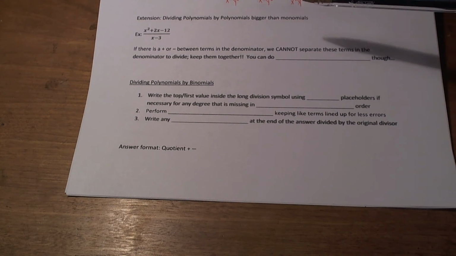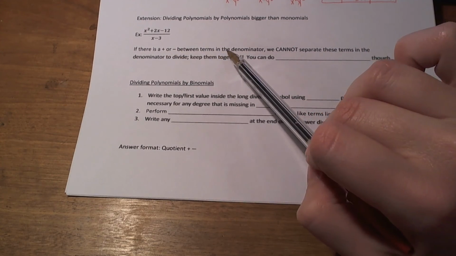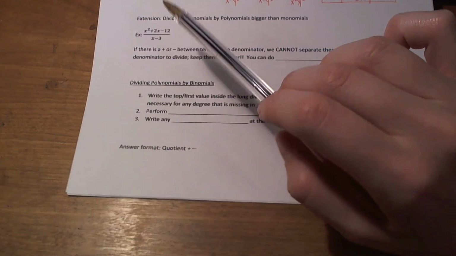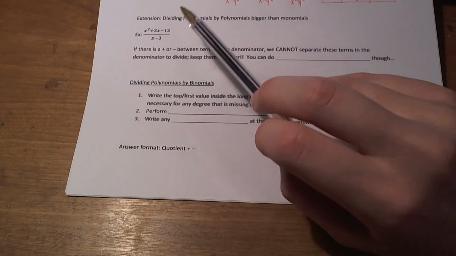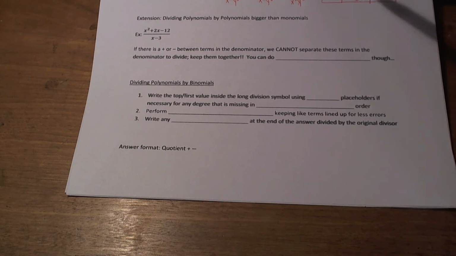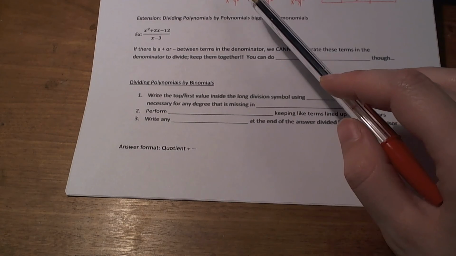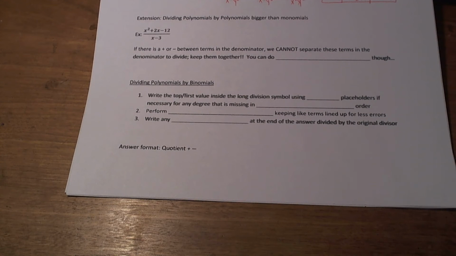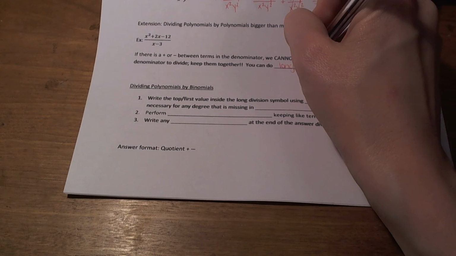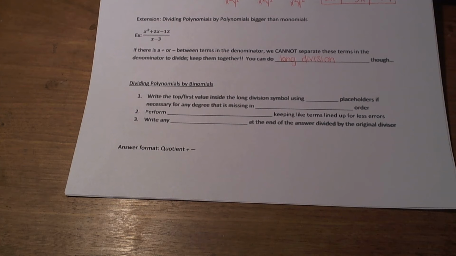a little bit more. So notice that in the bottom, if there is a plus or minus between terms in the denominator, in this example there's a minus, that means that there's more than one term. In this one there's 2 terms. And if you have more than one term, you cannot separate these terms in the denominator to divide. You have to keep them together, which means that we cannot use the methods we just did above on this page. What we can do is you can do long division though. So we can do long division.